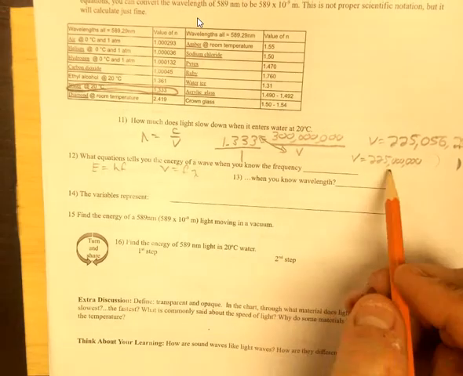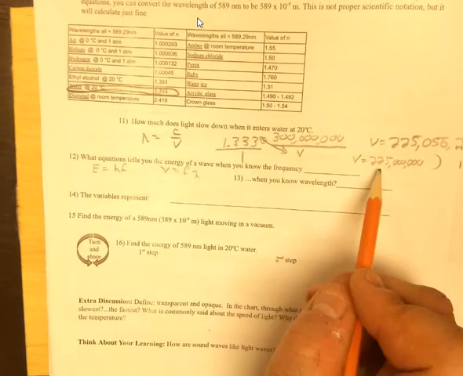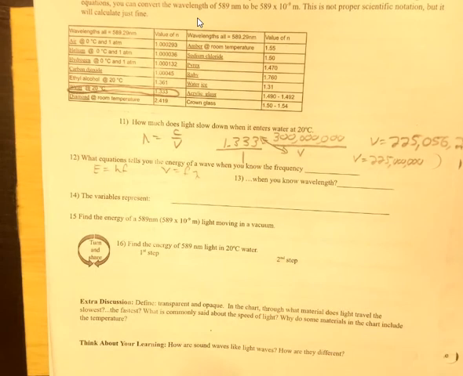So it slowed down from 300 million down to 225 million. You could say it slows by 75 million. Different ways of saying it.